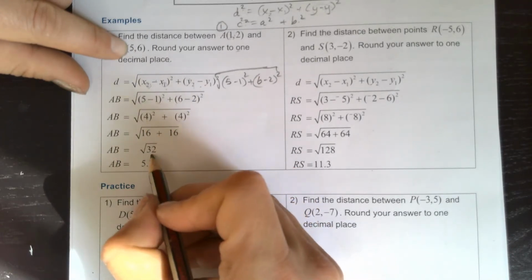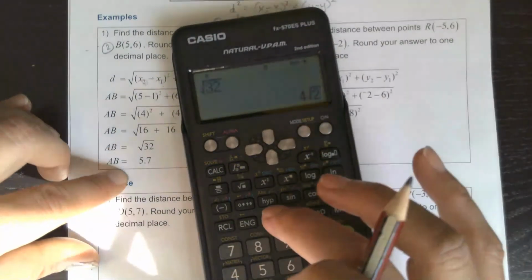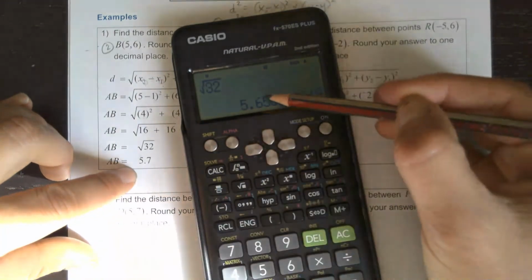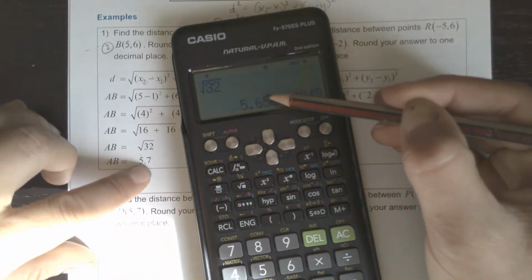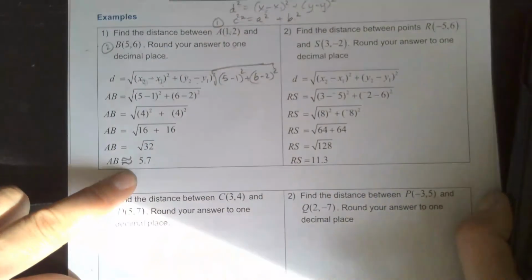And when I put that in my calculator, let's see what it is. The square root of 32. So it says 5.6, 5. So the 5 is big, so it rounds this 6 up to 7. So it should be approximately 5.7.